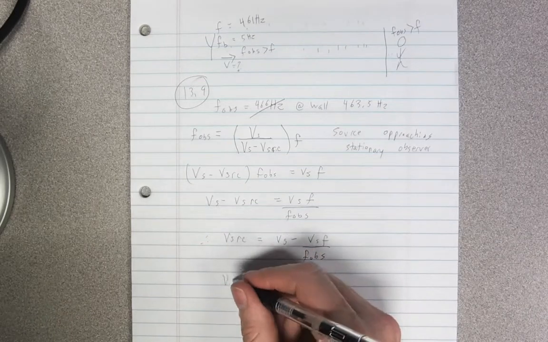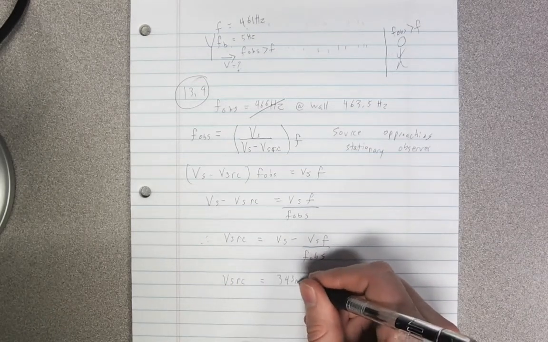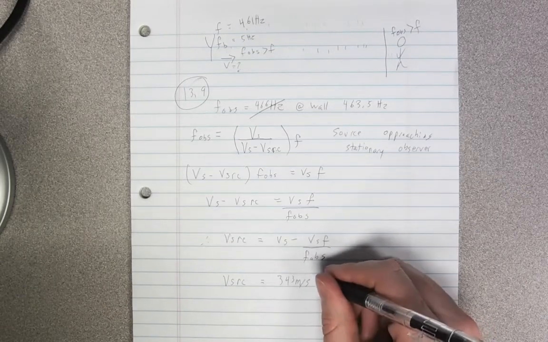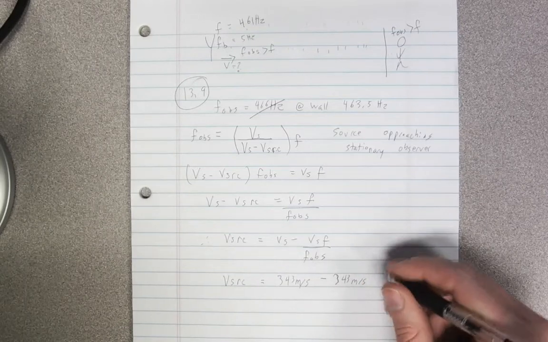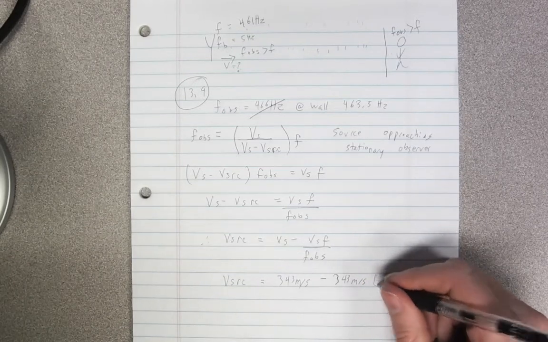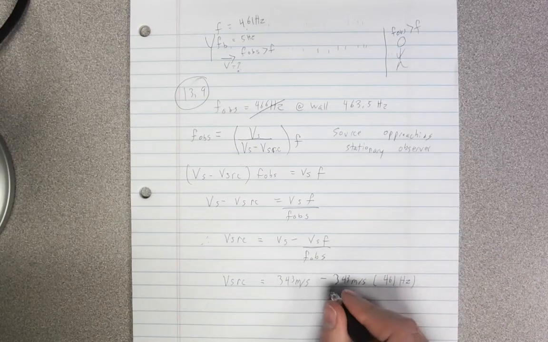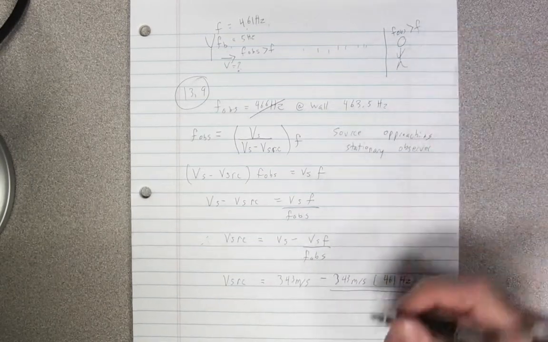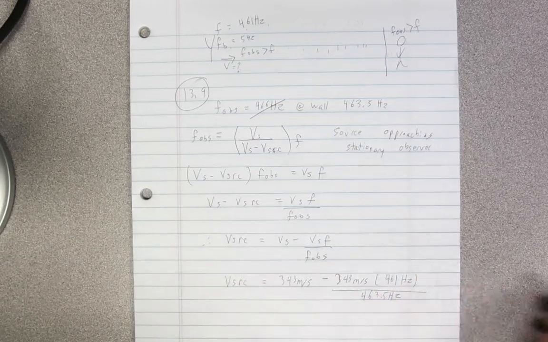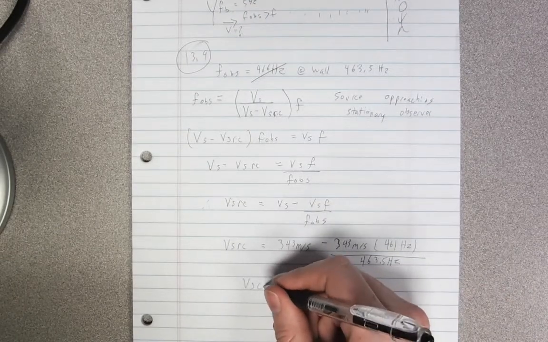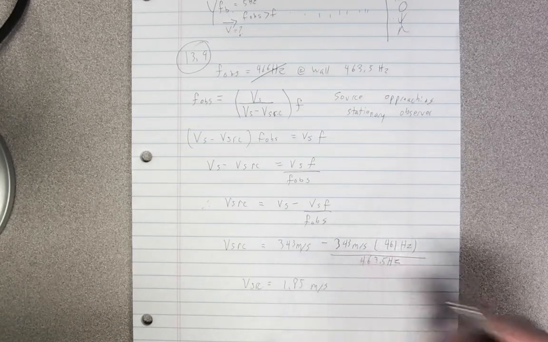So now I plug in my numbers. I'm looking for V source. I don't know it. Speed of sound in air we can look up. It's 343 meters per second minus 343 meters per second times my emitted frequency, 461 hertz, over the frequency I heard if I were standing at the wall, 463.5 hertz. And if I do all this, I find that the bicycle's speed is 1.85 meters per second.